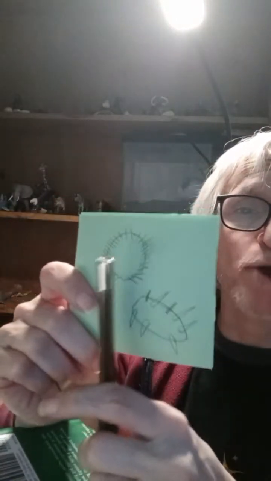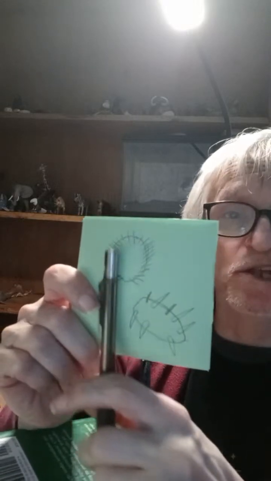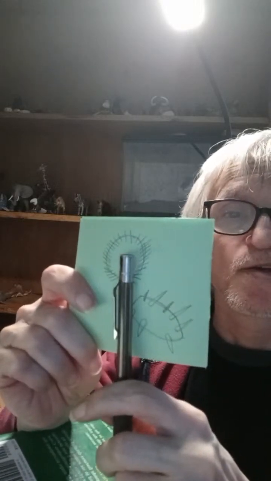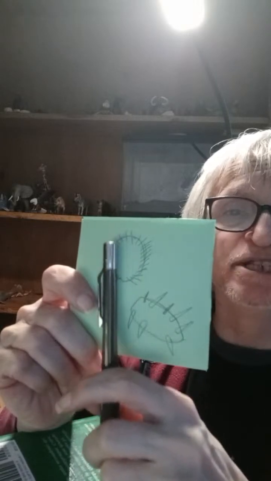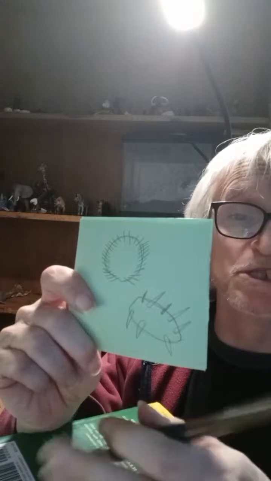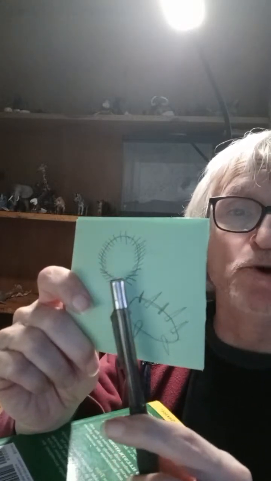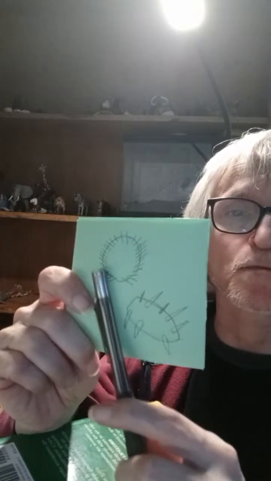So, barrel cactus, it's still a stem. It just looks very different from what you might think a stem looks like. And the leaves or the spines are arranged differently. Now, let's talk pine needles.